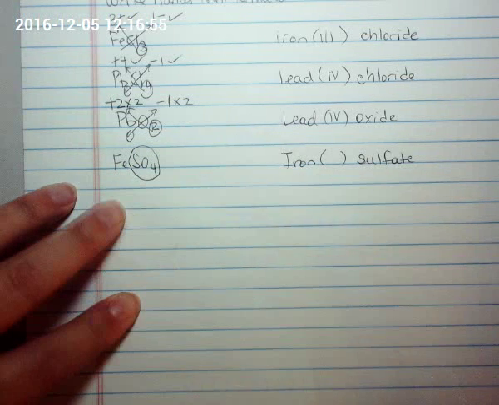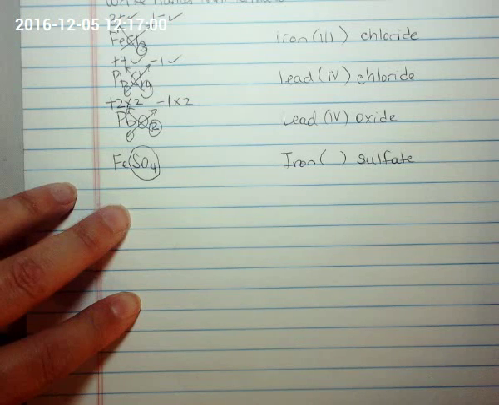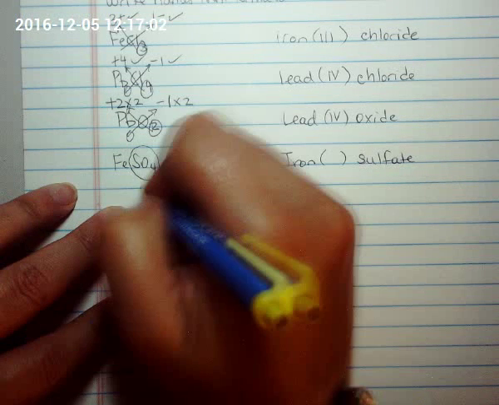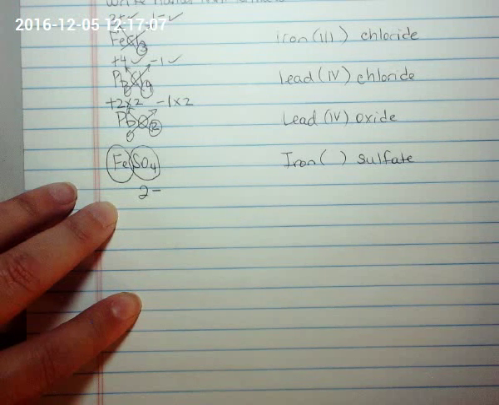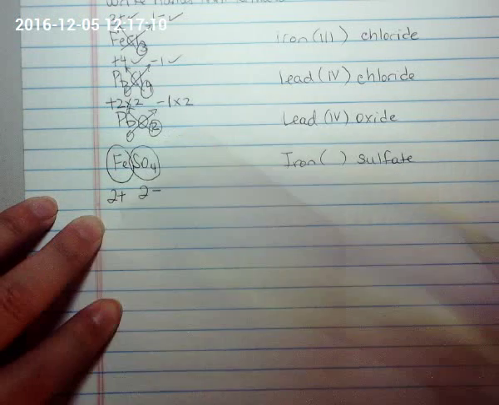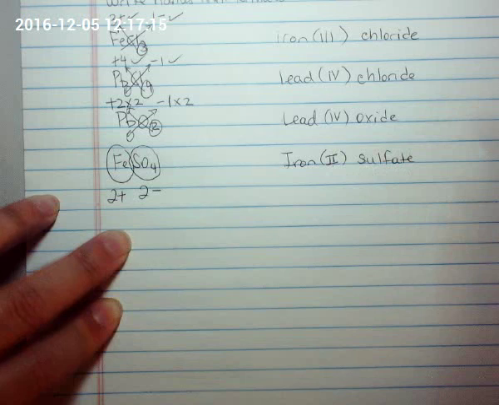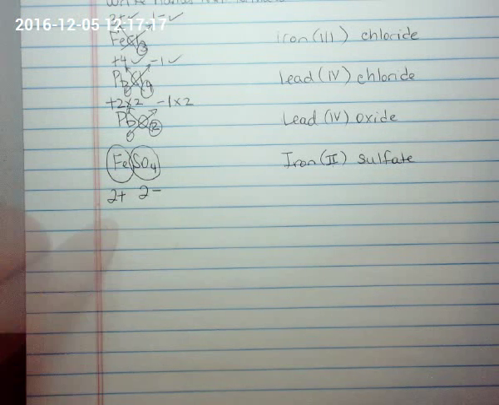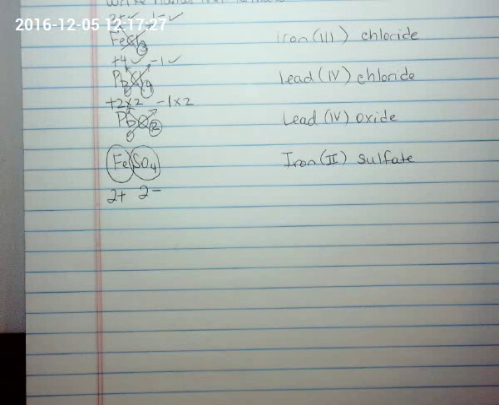What's the charge of sulfate? You memorized it. What is it? 2 minus. What does the charge of iron have to be to balance it out? 2 plus. What's the Roman numeral here? 2. Why does the charge of iron have to be 2 plus? Because the sulfate is 2 minus, and when charges come together, they have to cancel in the final formula.